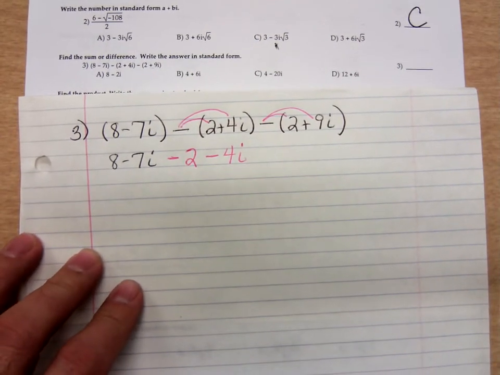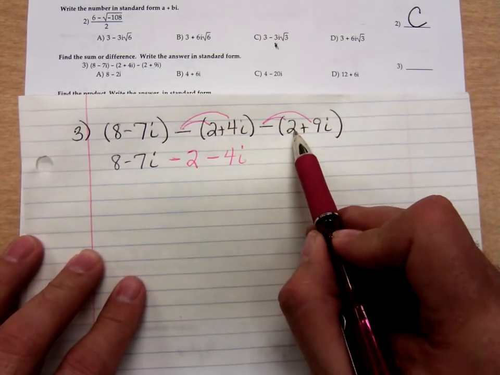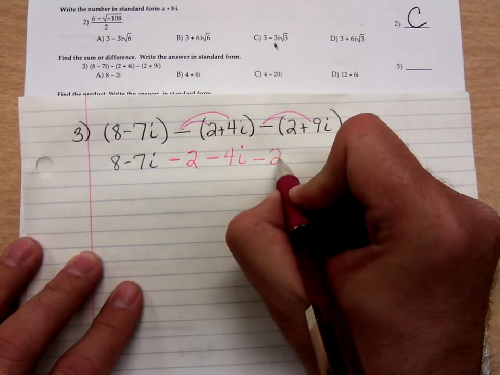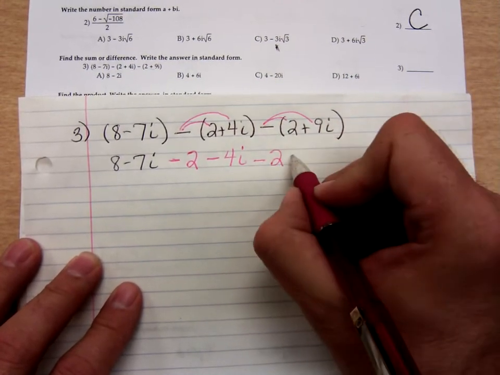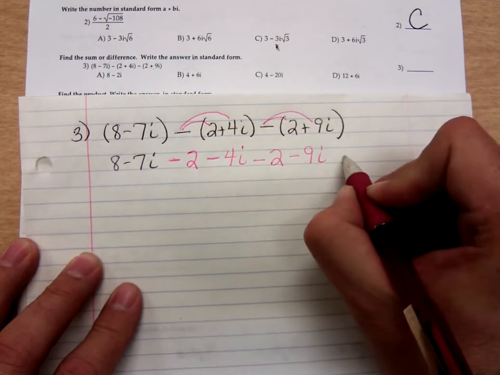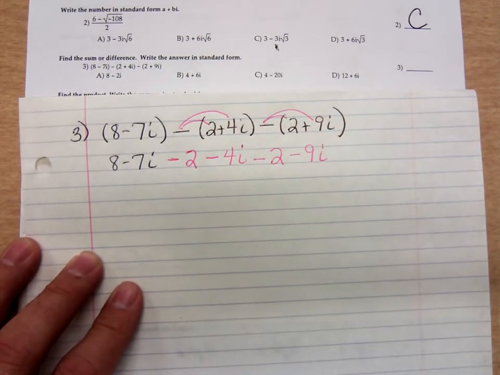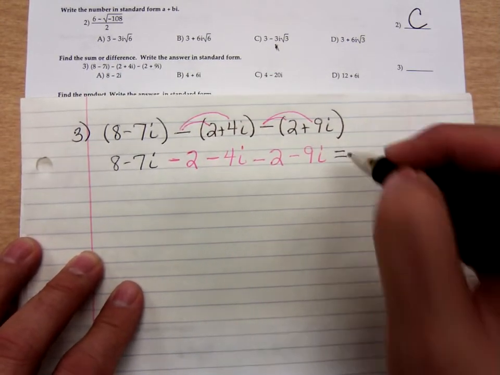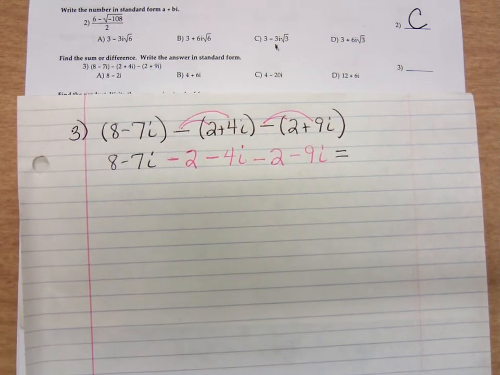And then what? Another minus 2. And is that a minus 9i? So distributing that minus just changes the sign in front of the numbers in the parentheses.